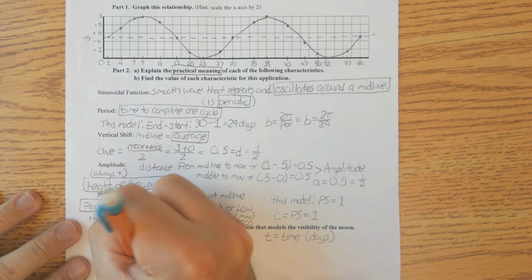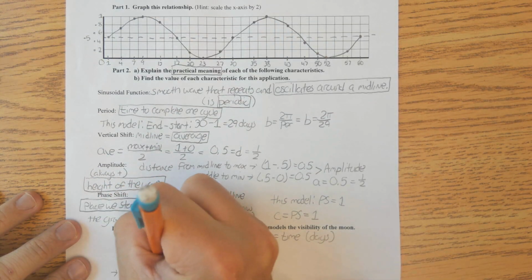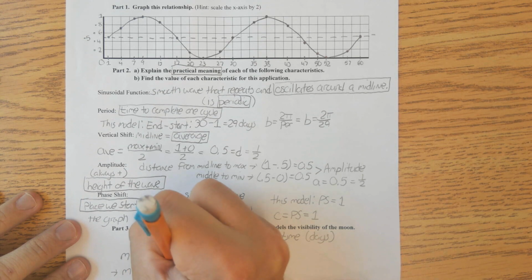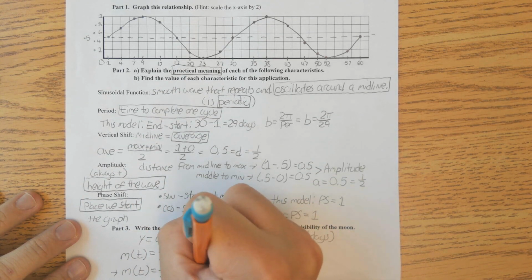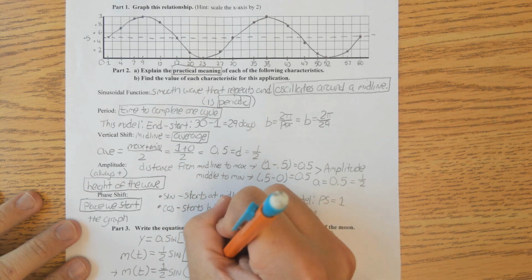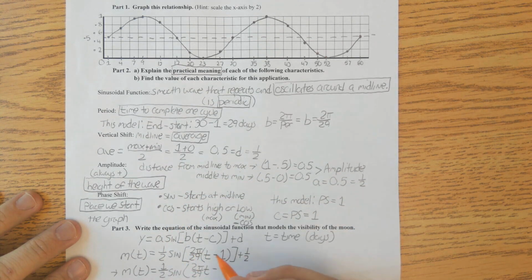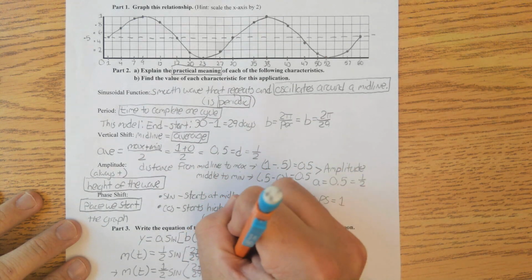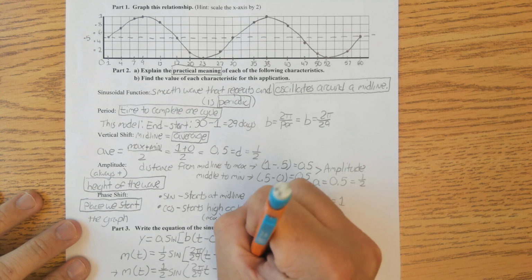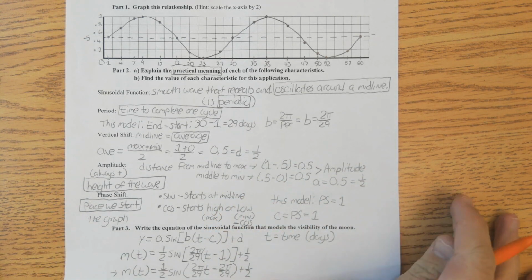So what's our final answer once we distribute that b in? m of t equals 1/2 sine parentheses 2 pi over 29 t minus, remember, we're taking that 2 pi over 29 and distributing it to that 1 as well, so you get 2 pi over 29, close parentheses, plus 1/2.